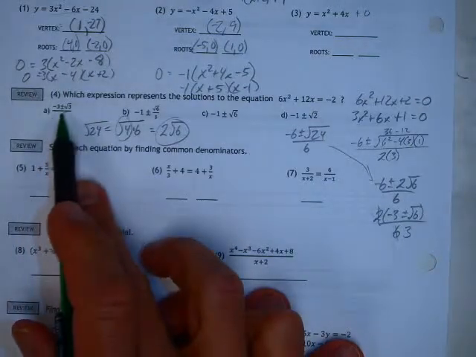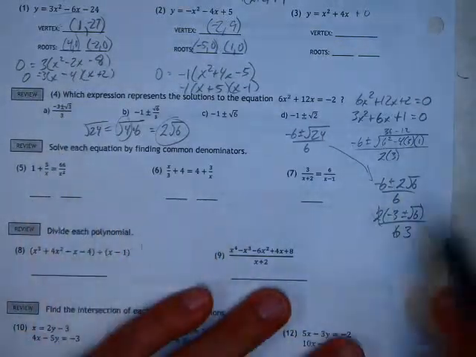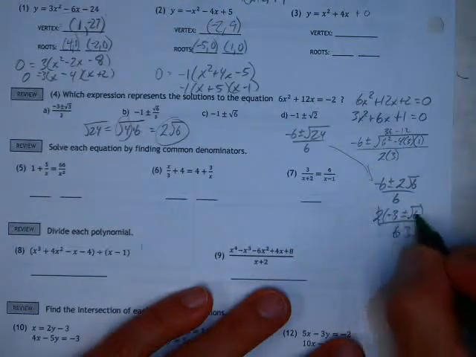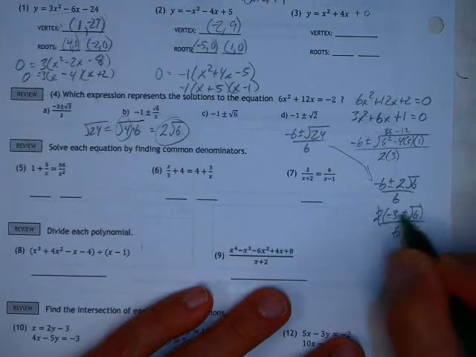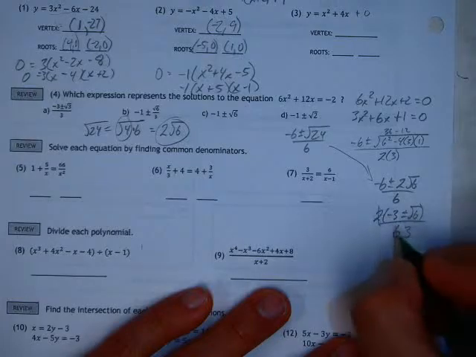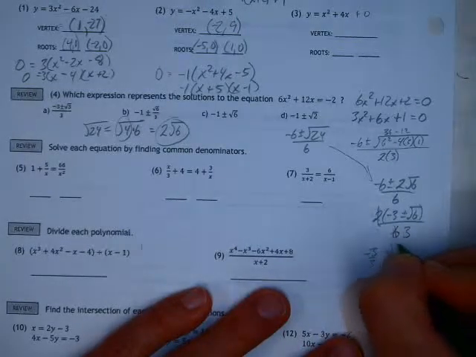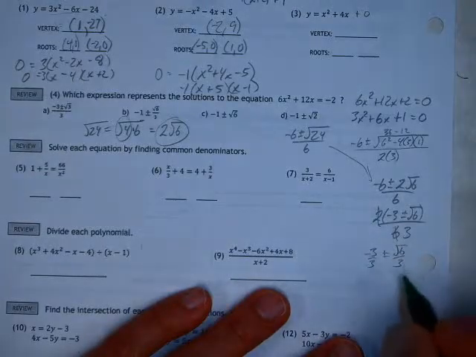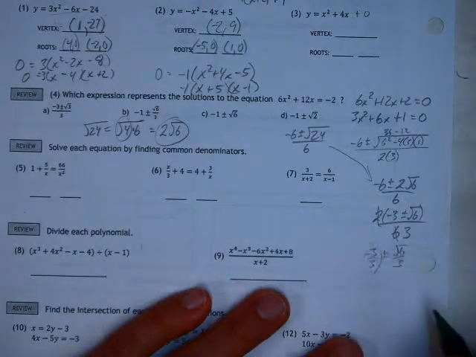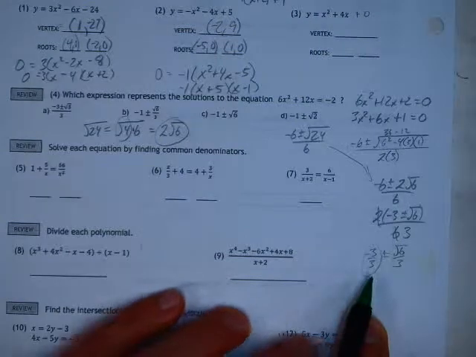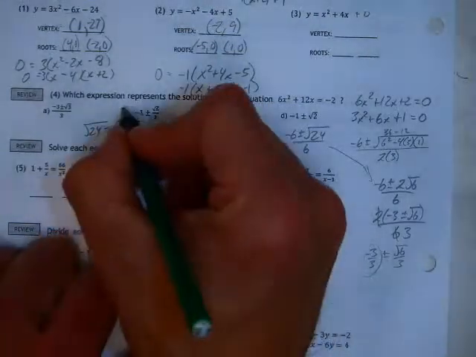You want to go with that because, oh, it's the closest. But it's not. Remember, you have 2 items over 3. You can say each one of those items is technically over 3 individually. And if you do that, you have a negative 3 over 3 plus or minus the square root of 6 over 3. In so doing, you're able to reduce that to a negative 1, which is why your answer is, in fact, B.